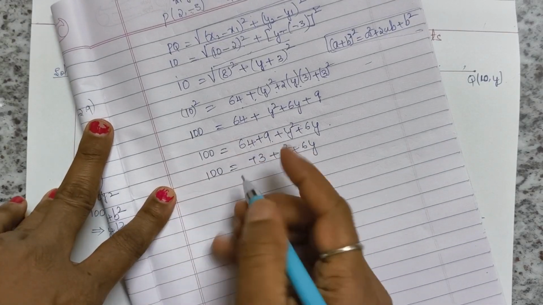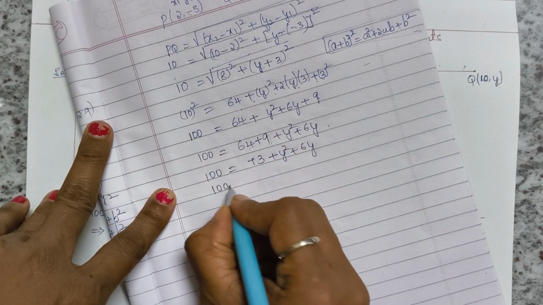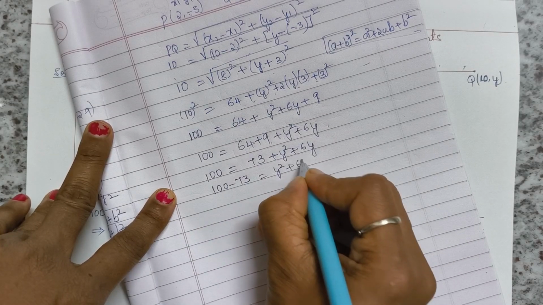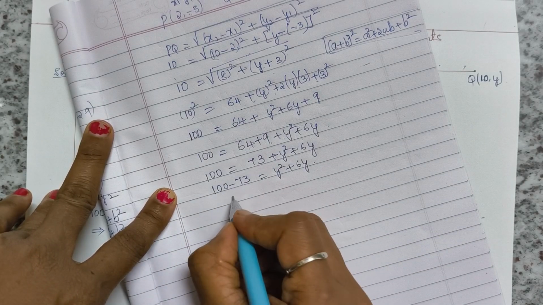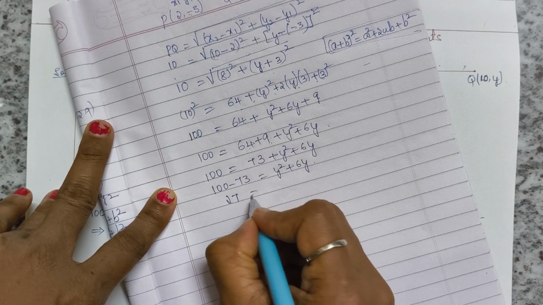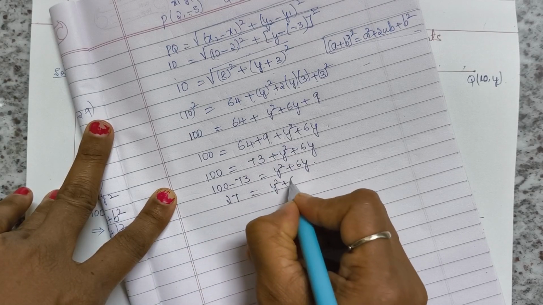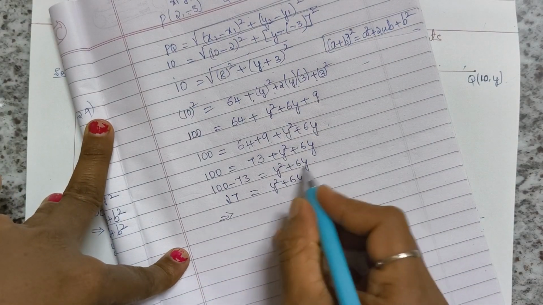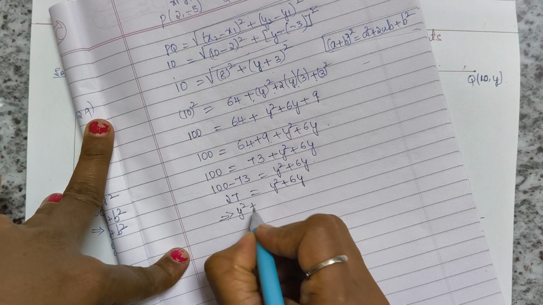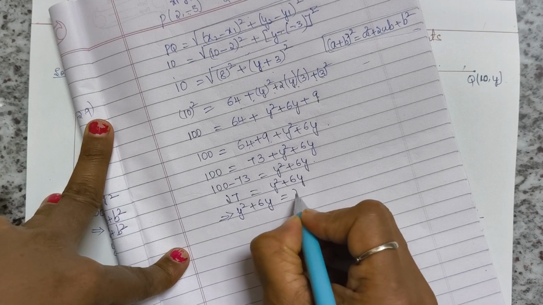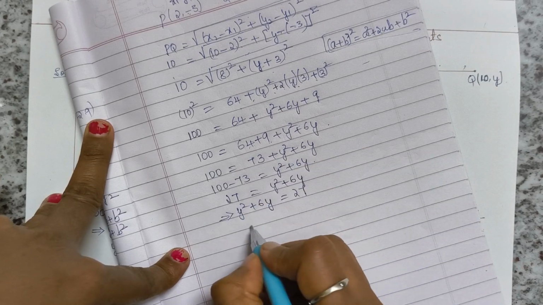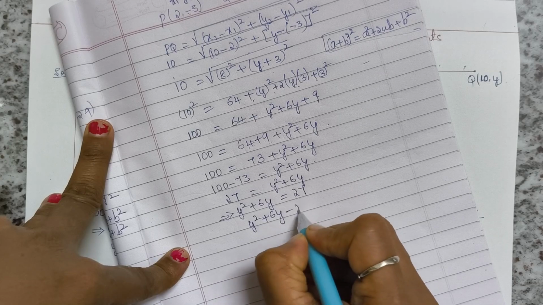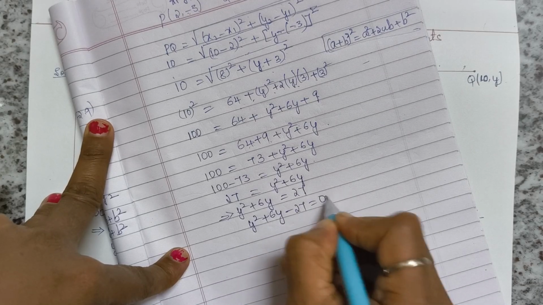You send this side 73. 100 minus 73 is equal to y square plus 6y. See here, 10 minus 3, 7, here 9, 27. 27 equal to y square plus 6y. See here, I will write in standard form. I am interchanging: y square plus 6y is equal to 27. This 27 you take this side: y square plus 6y minus 27 is equal to 0.